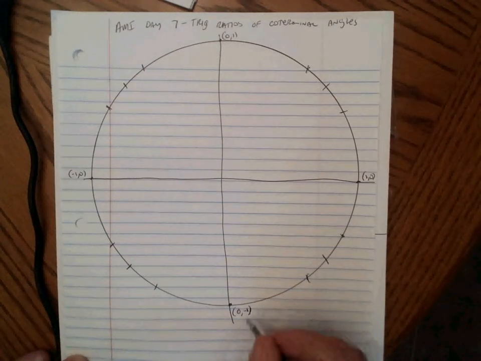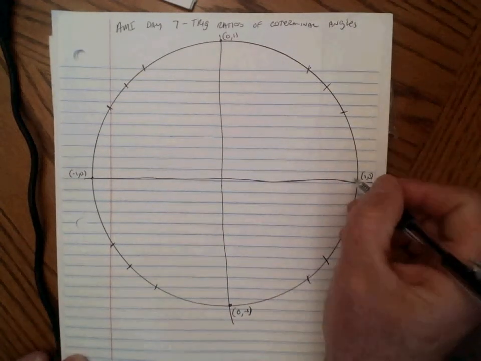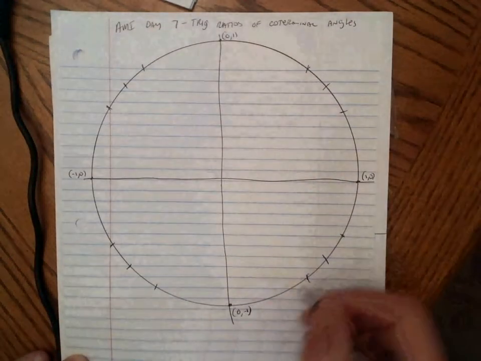Centered at the origin, radius 1. You need to be able to completely fill in all of these places marked on a circle with their degree measure.